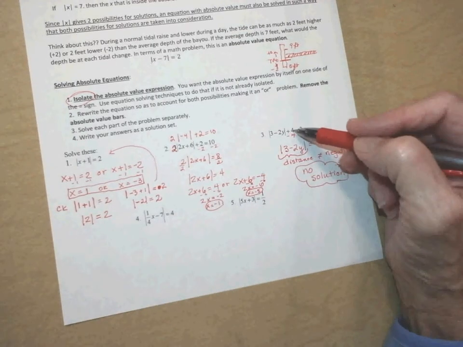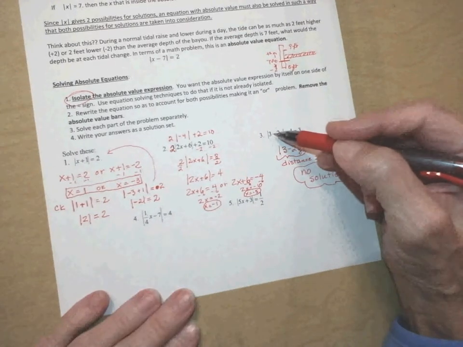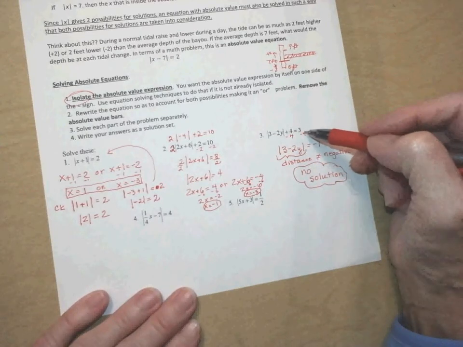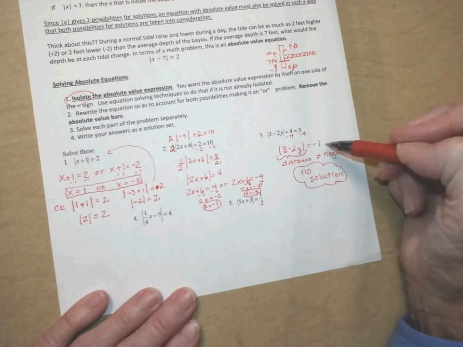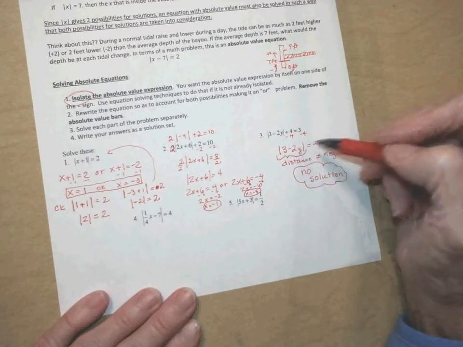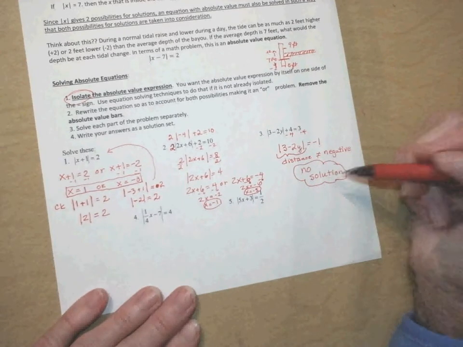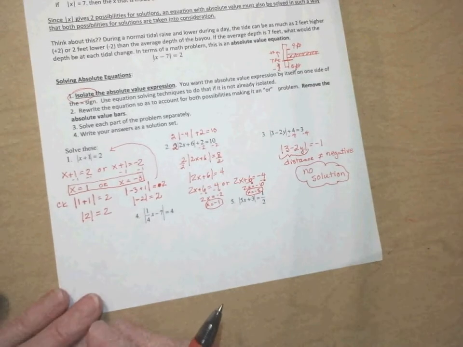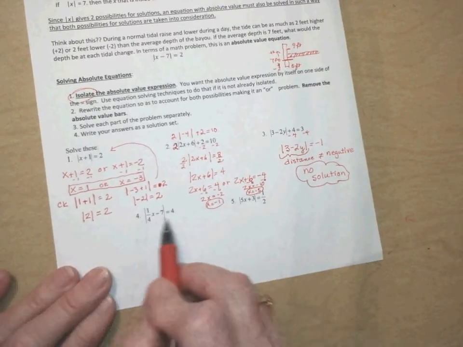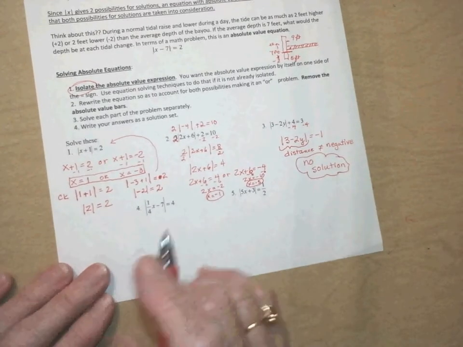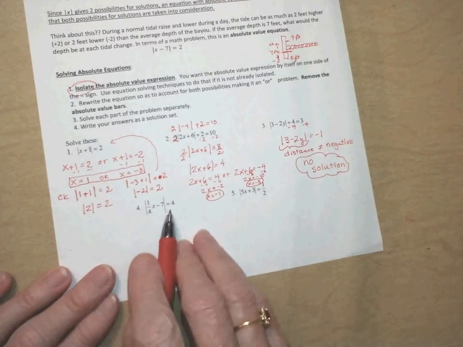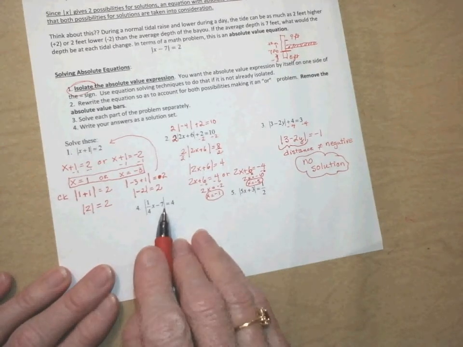Okay? So anytime that you simplify and you move the number over to get the absolute value by itself, and this number over here turns out to be negative, it doesn't matter what the rest of the problem is. If that says it's going to be absolute value negative, it can't happen, and the answer is no solution, and there's nothing for you to work. So now when you get down to these two problems, you've got some fractions here to deal with.